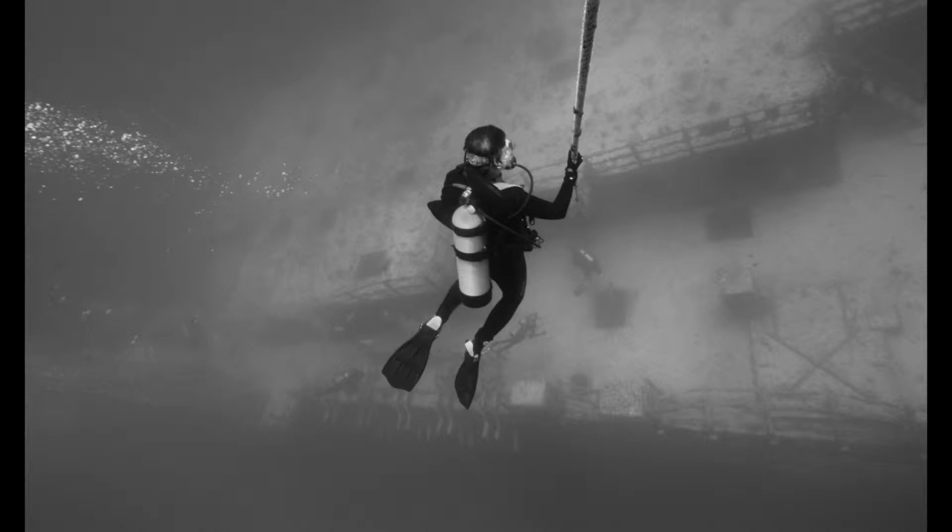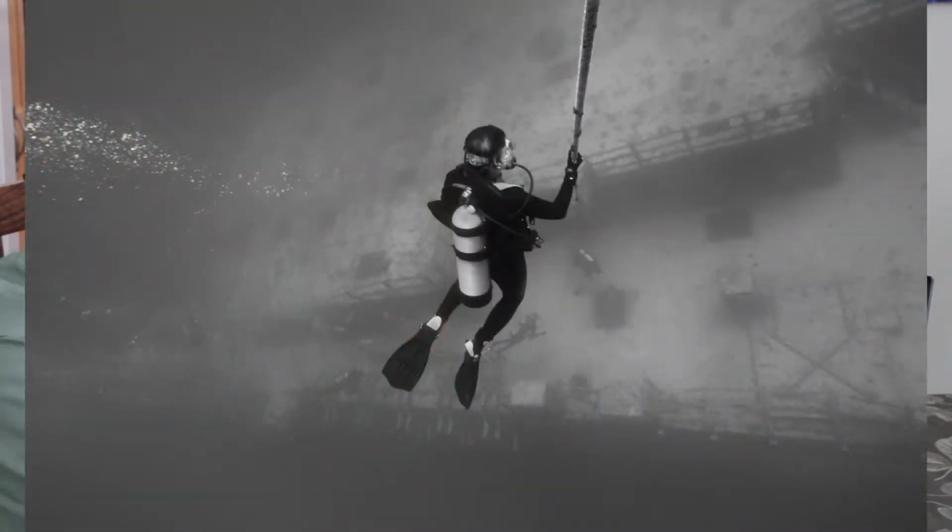Here's a picture of my wife. We were ascending from the Spiegel Grove on a day of unusually good visibility. I was at about 30 feet. She was about 5 feet beneath me. The wreck was at about 100 feet, and you can see her against the background of the wreck with divers down on the wreck.